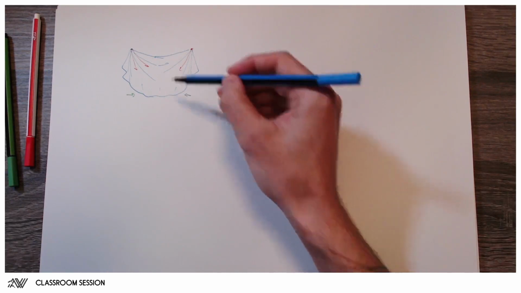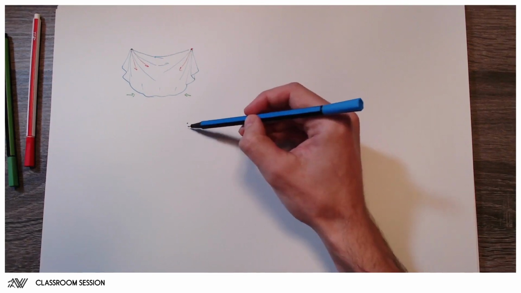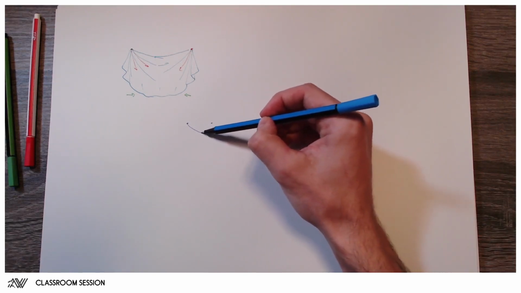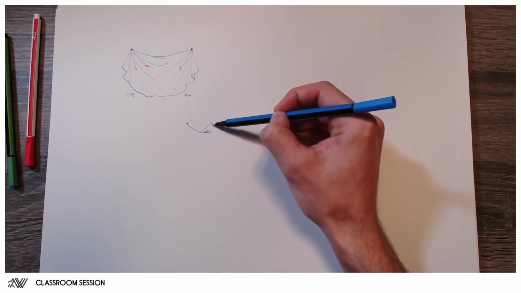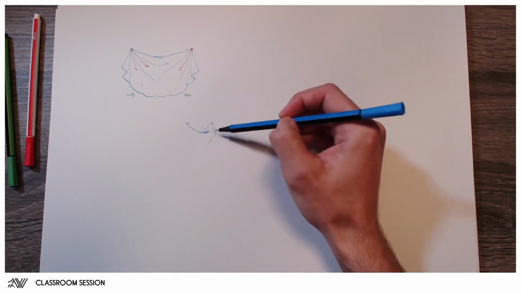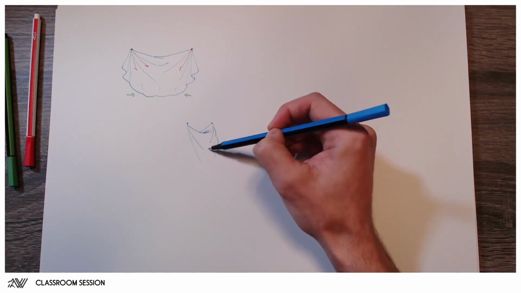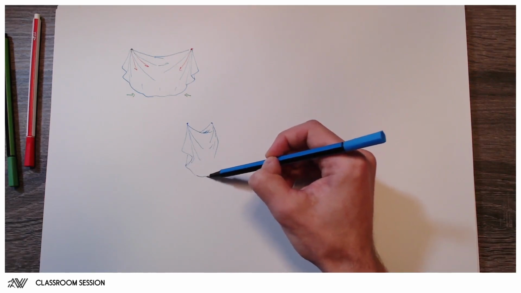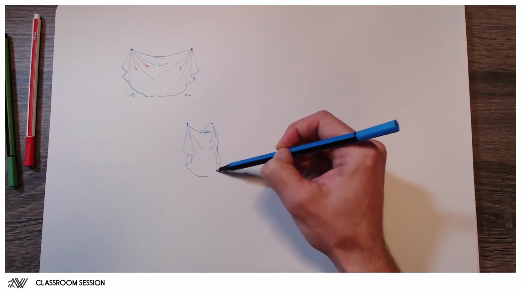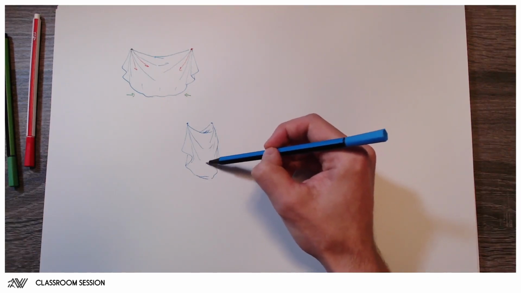For instance, if we hang this piece of cloth in perspective, right, and let's say it's a rather big or thicker piece of cloth, right? We need to be aware of that.